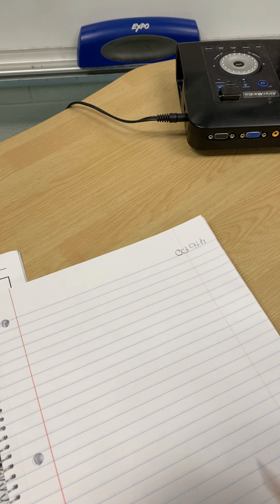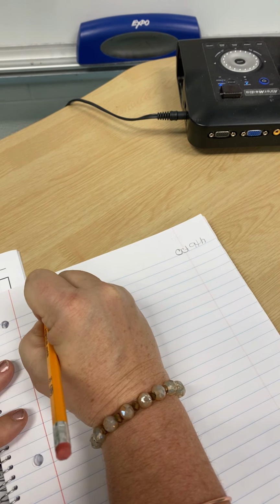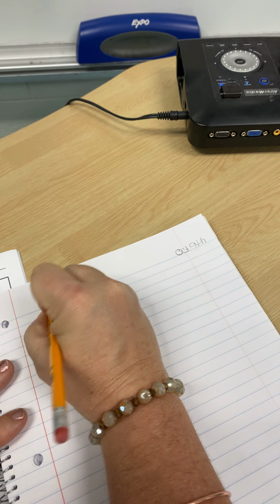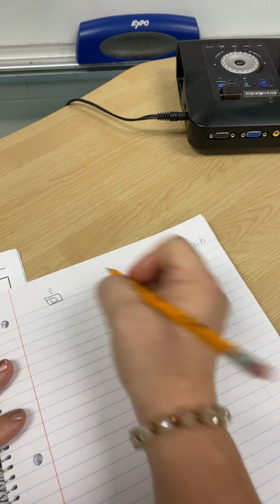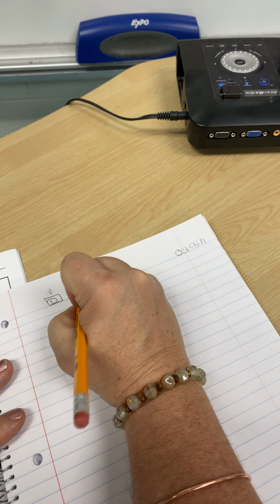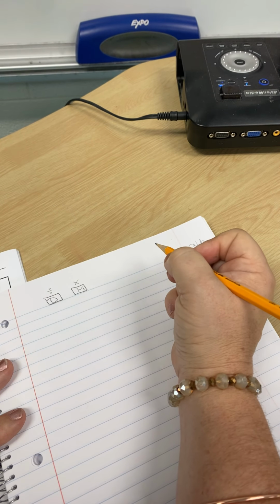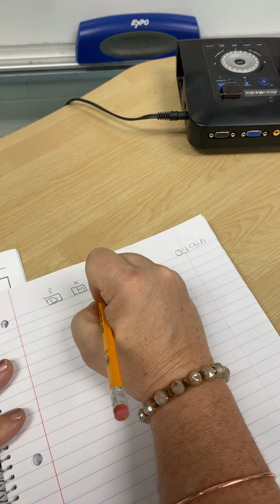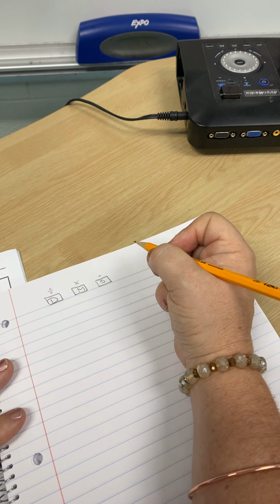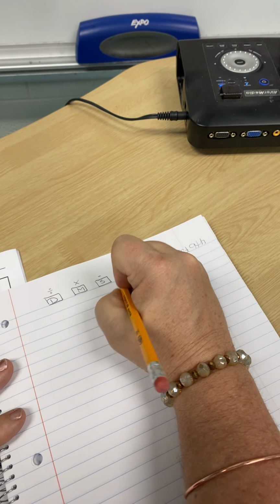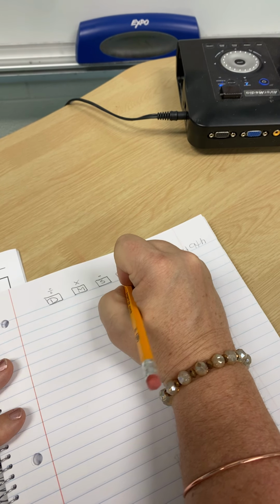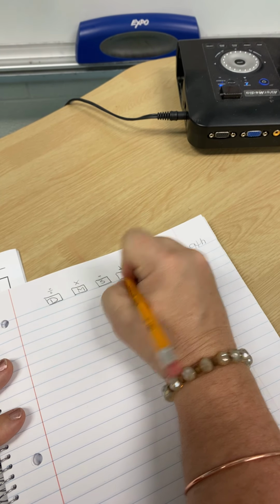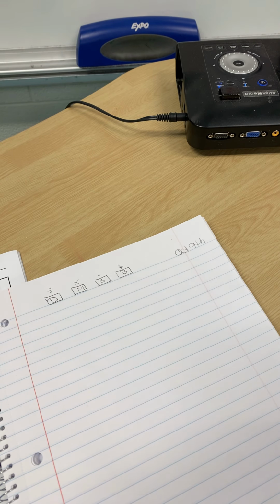All right, so at the top of my paper, I'm going to write my steps again, so I know the very first thing I'm going to have to do each time will be to divide. The next step I will do will be to multiply. The third step I'm going to do is to subtract. And then the fourth step, if I have to do it, is to bring down the next number that I'm going to be working with. Okay? So that's what we're going to start with today.